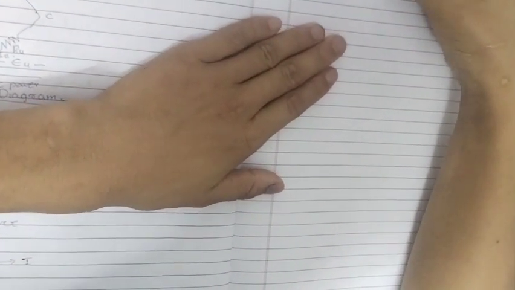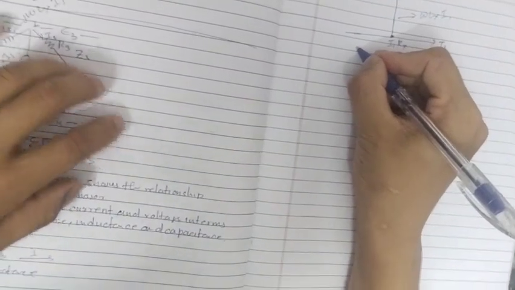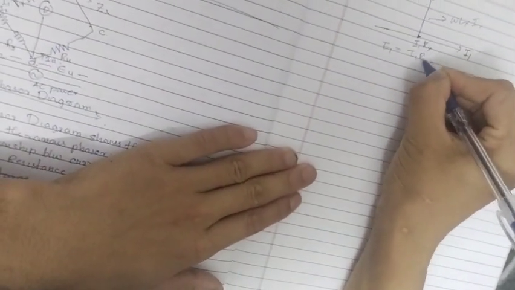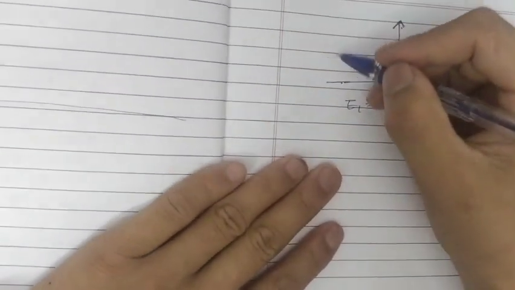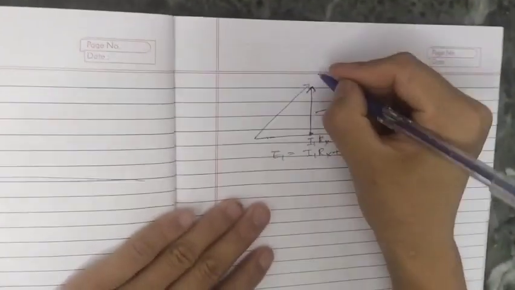Now we know that the voltage drop across the arm AB is the summation of the voltage drops across the resistance and inductance, so we draw a vector sum of these, that is E1.